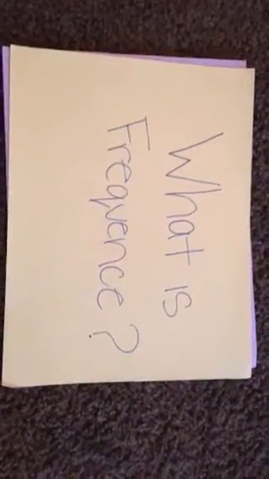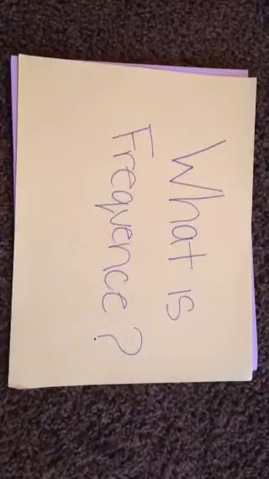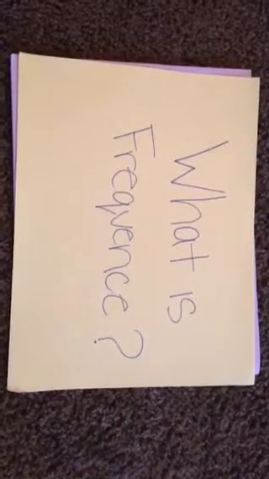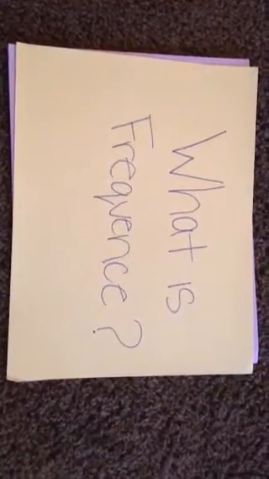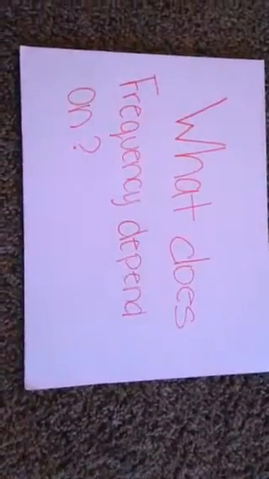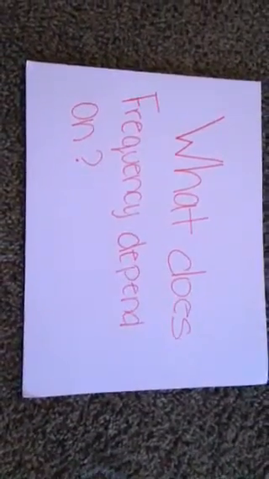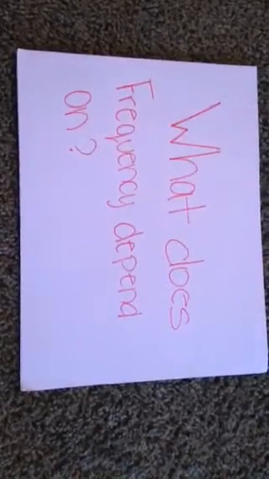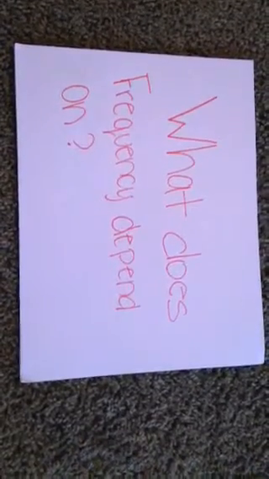What is frequency? The frequency of a wave is the number of complete oscillations a point on that wave makes each second. What does frequency depend on? Frequency only depends on the producer, which is the source of producing a wave.